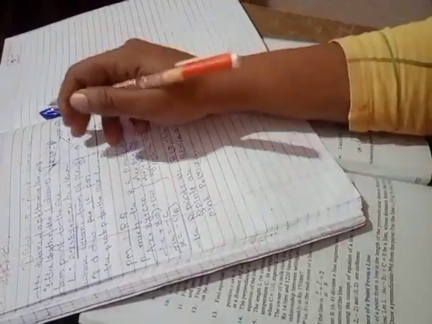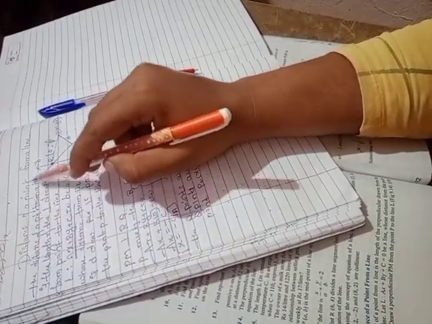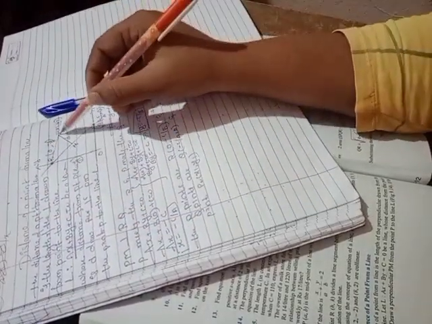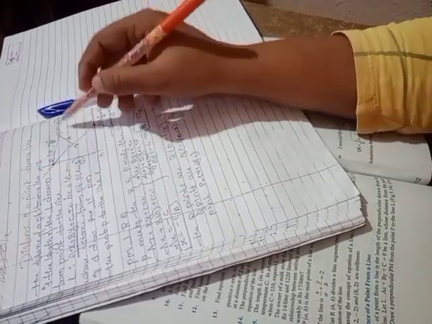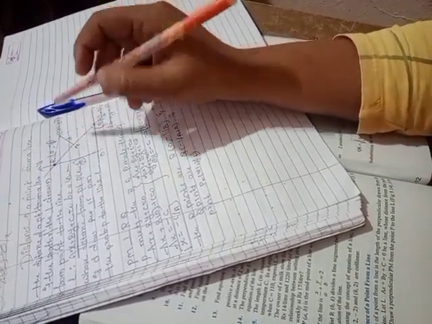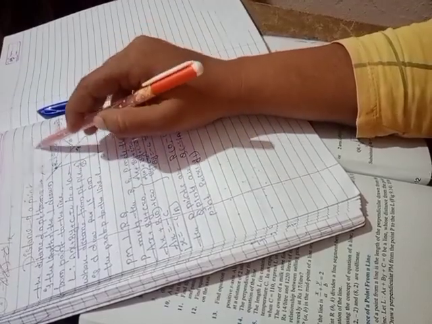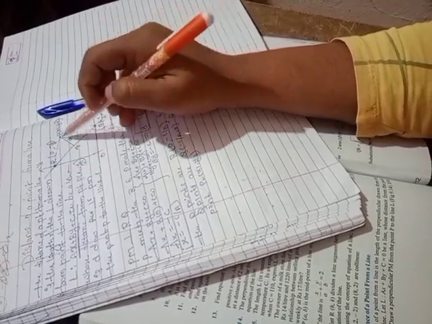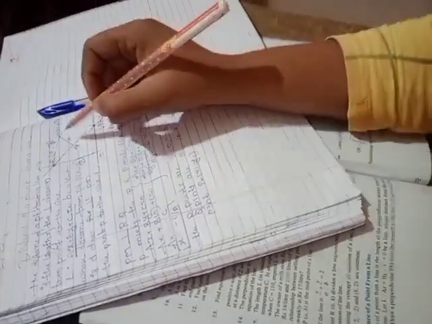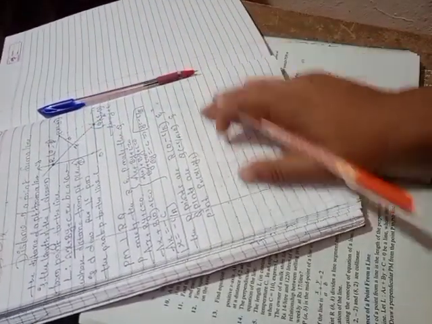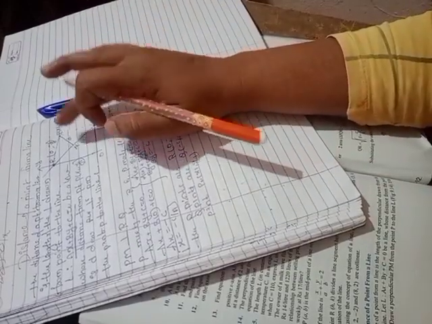Now what do we find? The distance of the point from the line, that is, the distance between this point and the line. We have to find the distance formula.